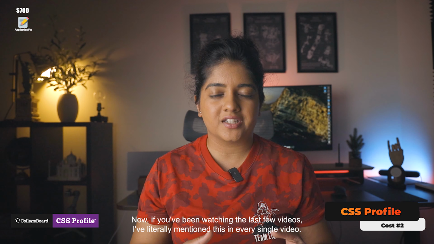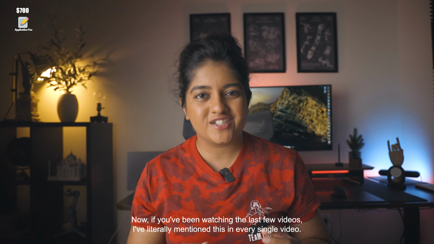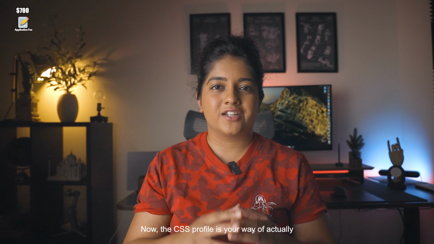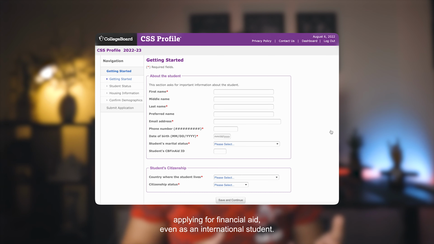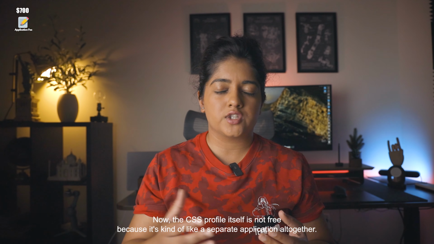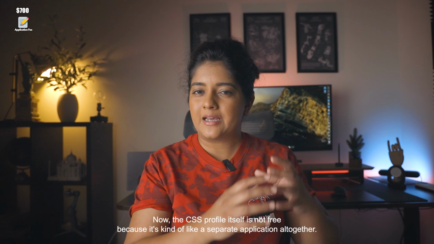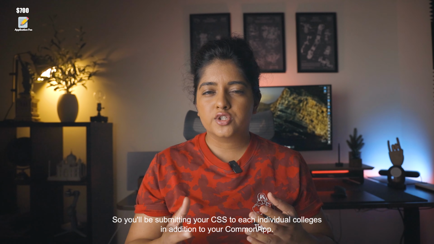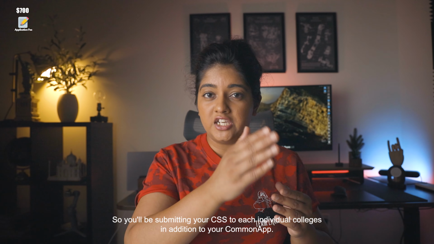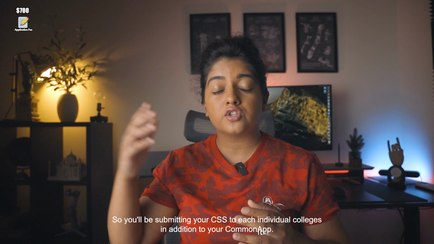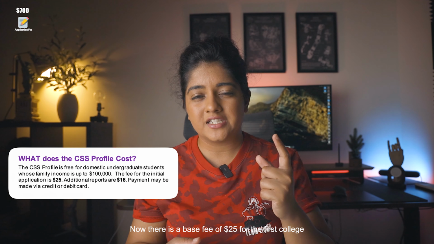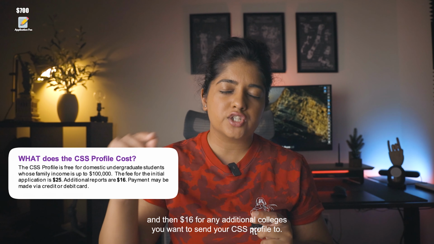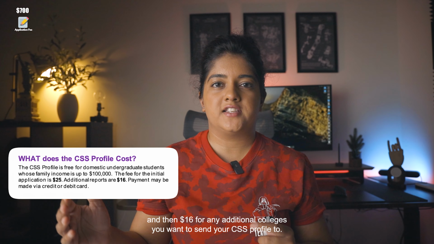Number 2 on our list is the CSS Profile. Now, if you've been watching the last few videos, I've literally mentioned this in every single video. The CSS Profile is your way of actually applying for financial aid, even as an international student. Now, the CSS Profile itself is not free because it's kind of like a separate application altogether. So you'll be submitting your CSS to each individual college in addition to your Common App. Now, there's a base fee of $25 for the first college and then $16 for any additional colleges you want to send your CSS profile to.